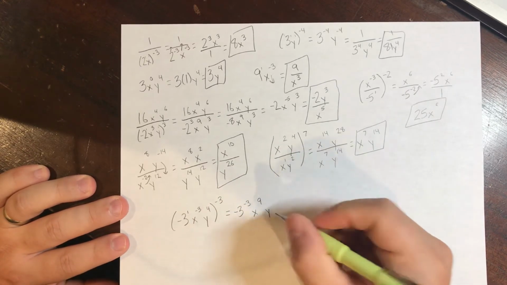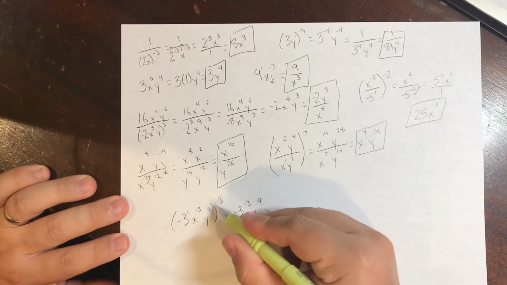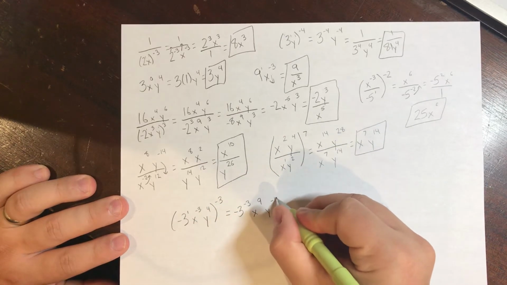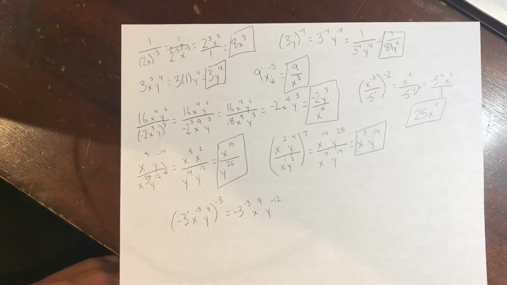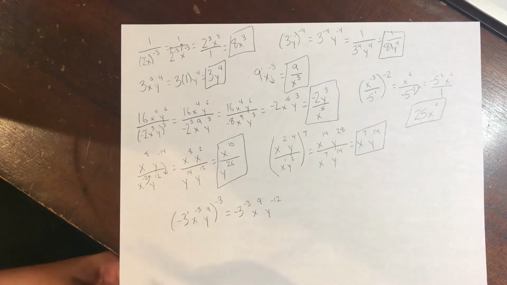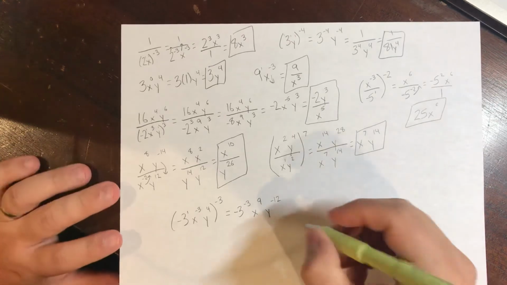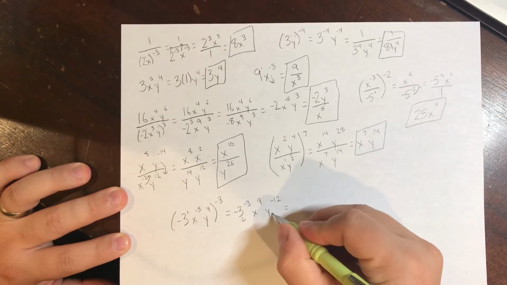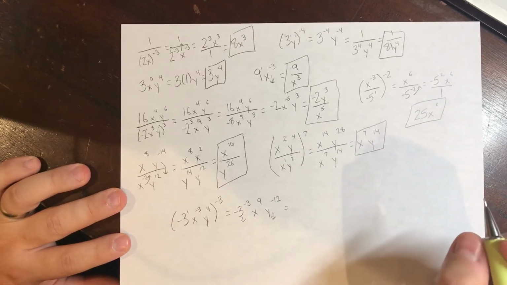And last we have y to the 4th power raised to the negative 3 power. So that's 4 times negative 3, which gives us y to the negative 12th power. Okay, so remember these were powers being raised to a power. The power rule says if it's a power raised to a power, you multiply those exponents. So here, let's get rid of our negative exponents. Remember, if it's negative, it needs to go down. If it's positive, it's going to stay where it is.